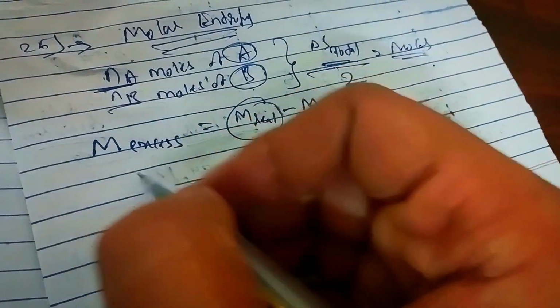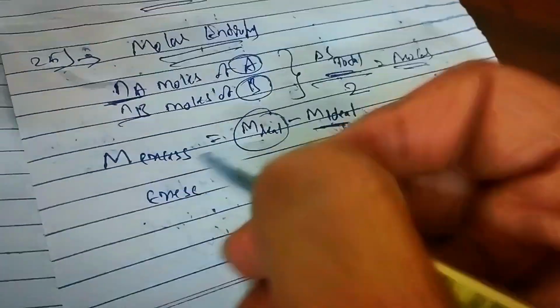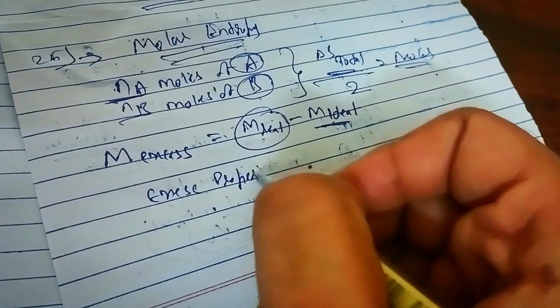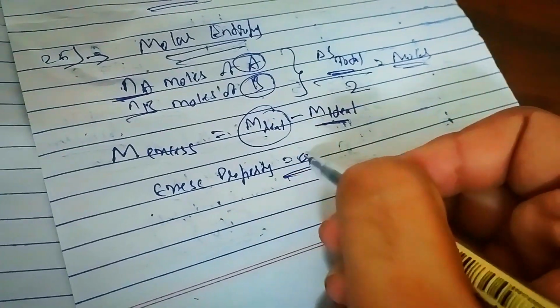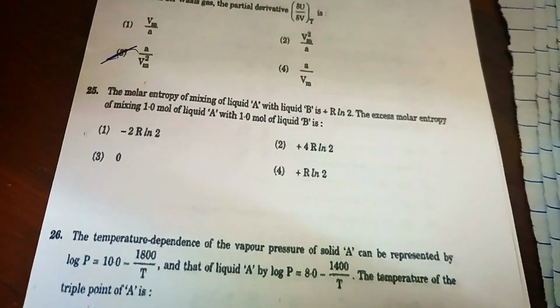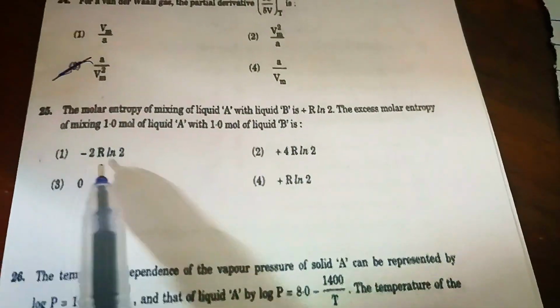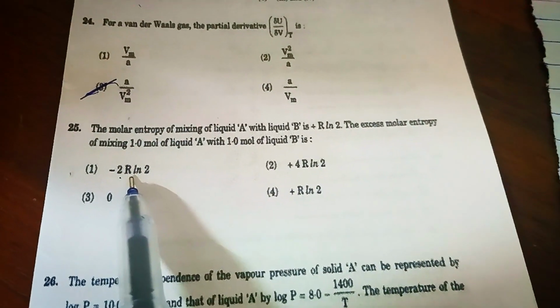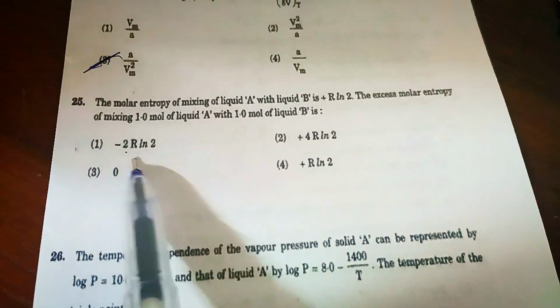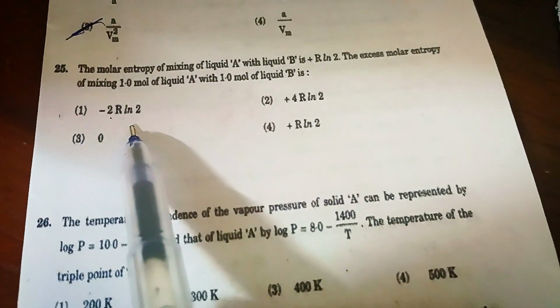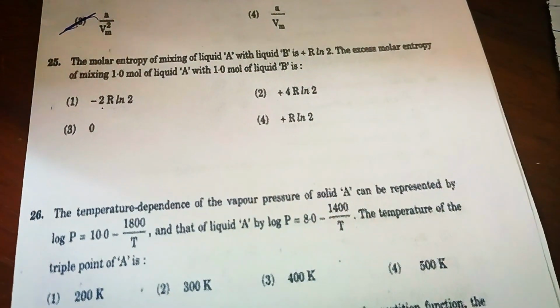So the excess property is equal to 0. Hence, the options are minus 2 R ln 2 or R ln 2. This 2 R ln 2 comes from the delta S total.